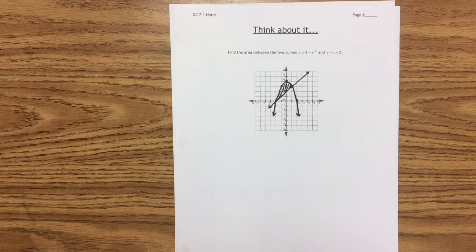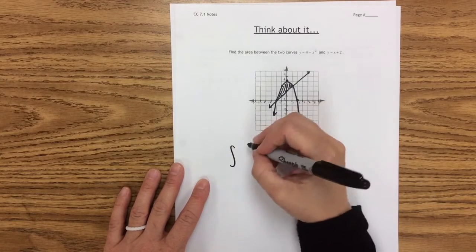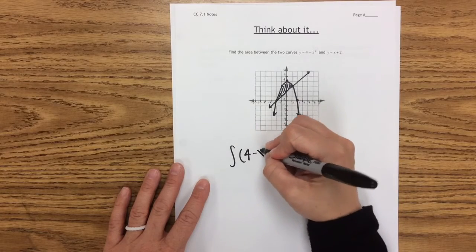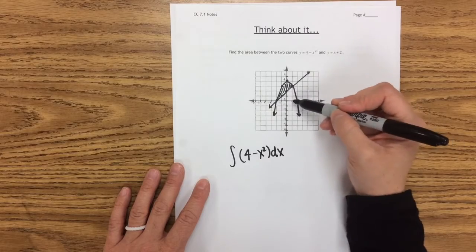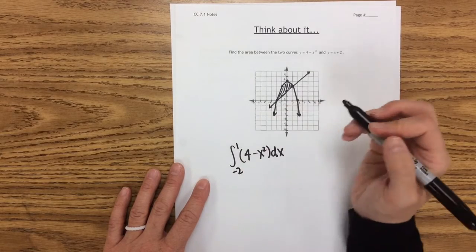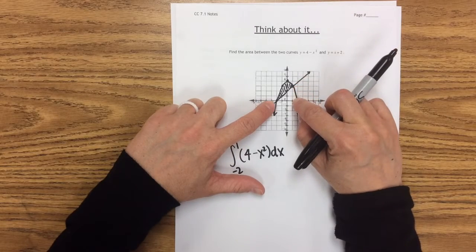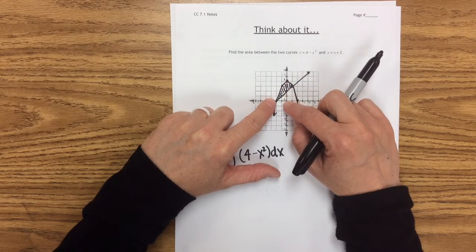So what we want to do when we think about area between two curves is use the idea that we had before. The idea we had before was the integral of 4 minus x squared, and we would go from negative 2 to 1, but that would give us all of this area from the curve all the way to the x-axis.